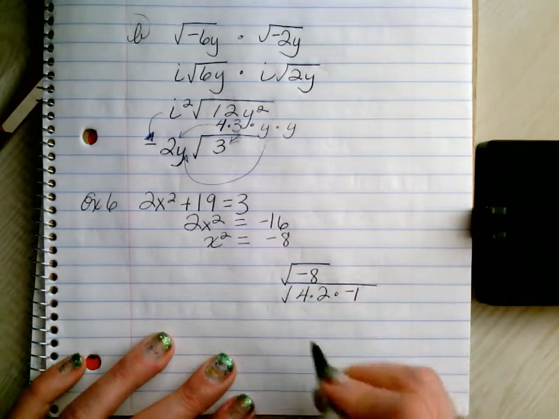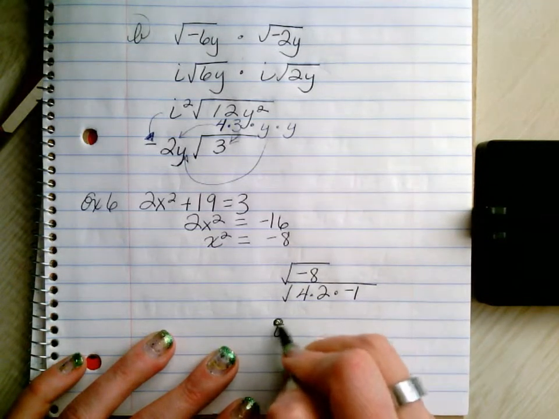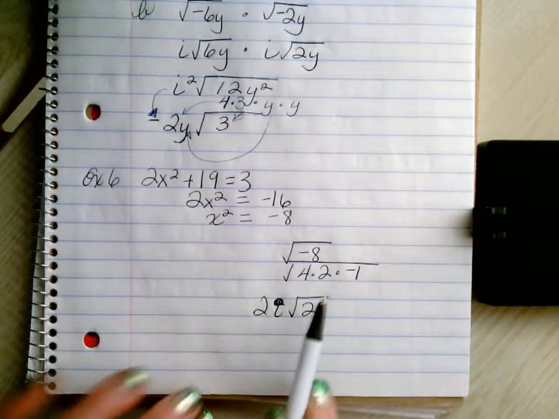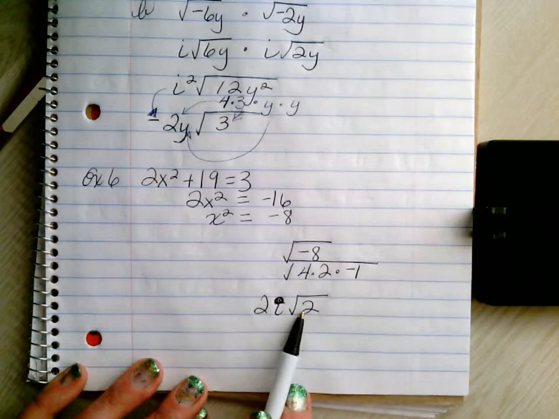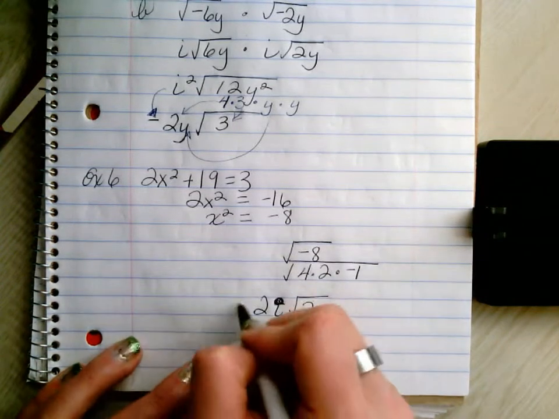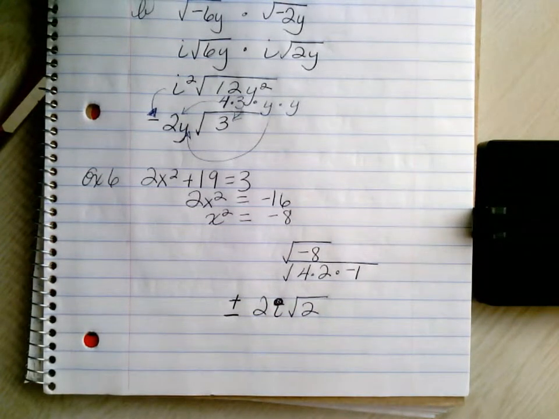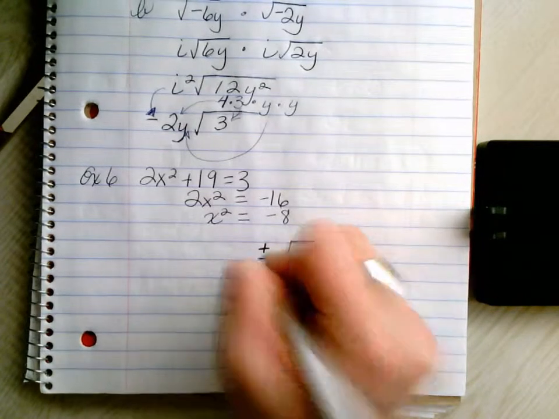The square root of negative 1 is an i. 2, radical 2. Okay, i, 2, radical 2. But here's the cool thing. Plus or minus. Because the square root is either a positive or a negative.